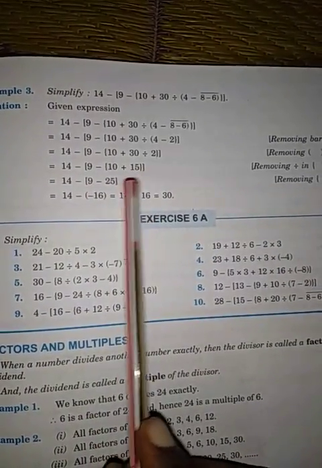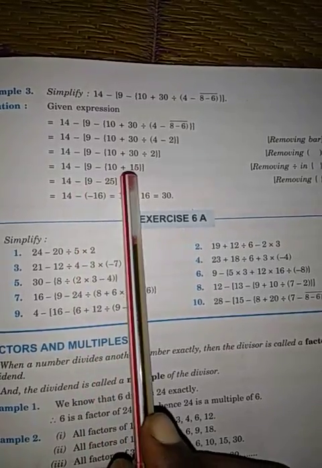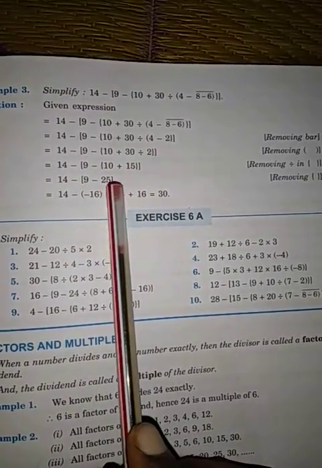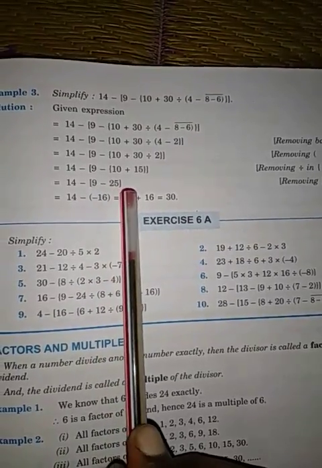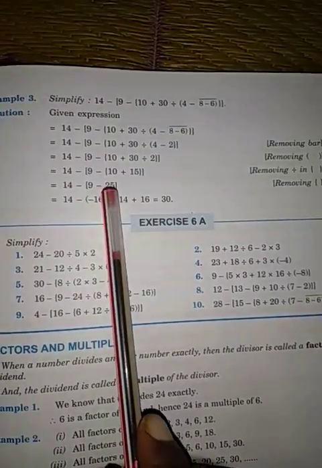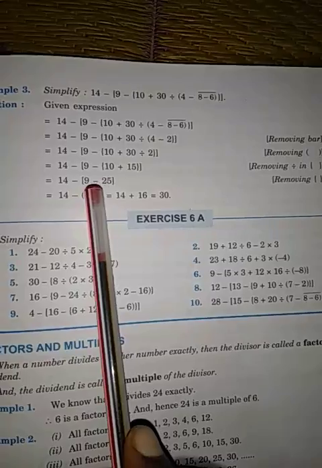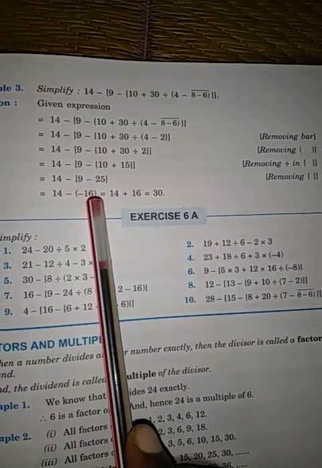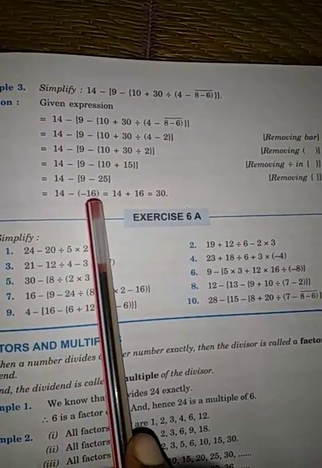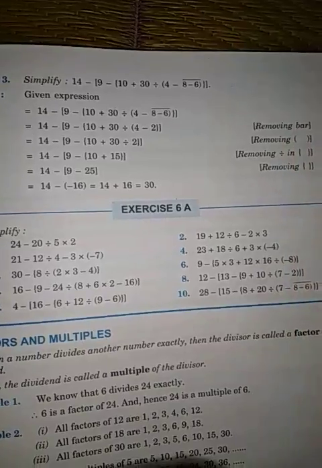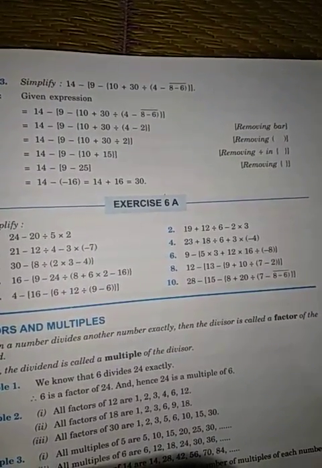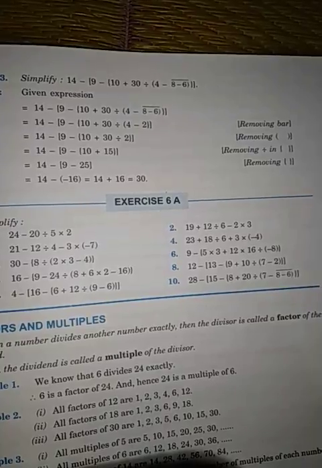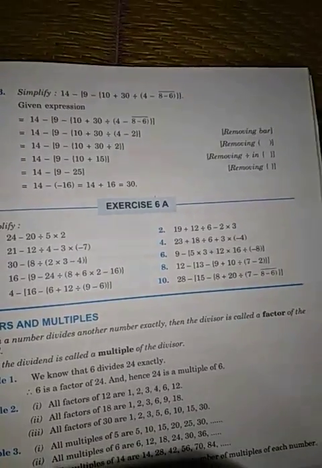Now removing the curly bracket, 10 plus 15 is 25. 14 minus square bracket start, 9 minus 25, end of square bracket. Now removing square bracket, 9 minus 25 is minus 16. 14 minus minus 16. Now minus into minus is plus, 14 plus 16 is 30. This way we solve simplifications, and exercise 6A is based upon the simplification.